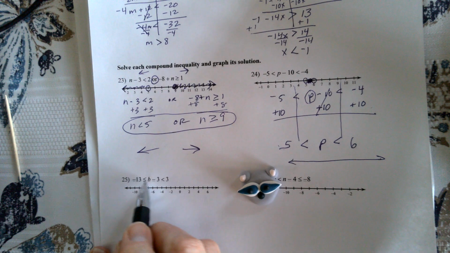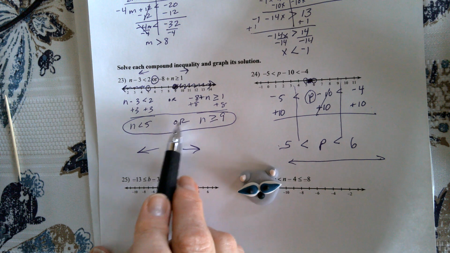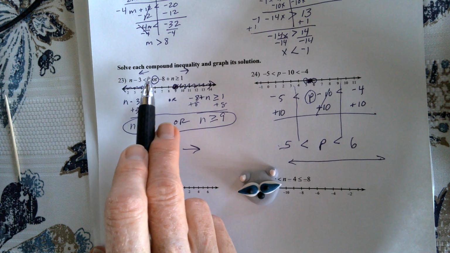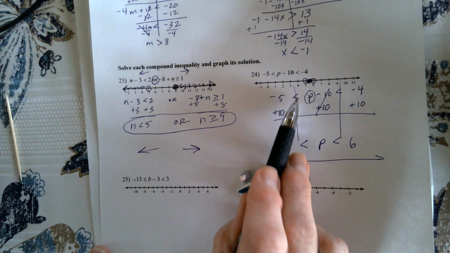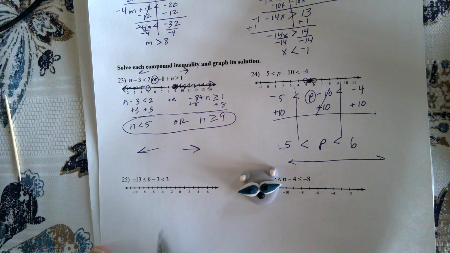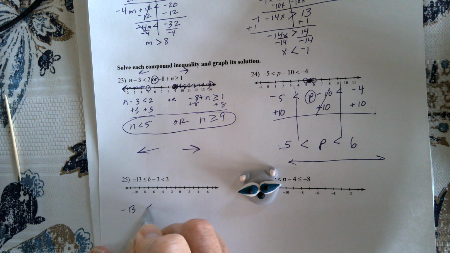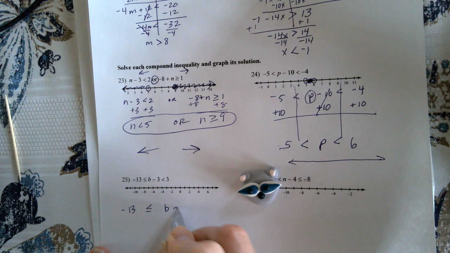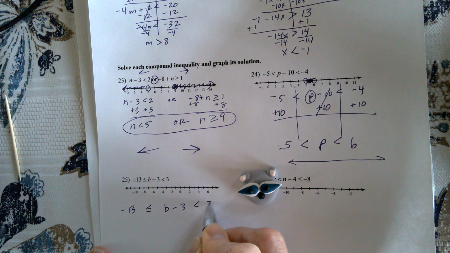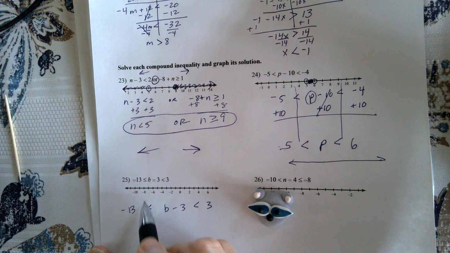I have another. This is a between statement. Or is your split. We're not doing ors. This is our only or of these four. I'm going to rewrite it with more spacing so it's easier for me to look at.